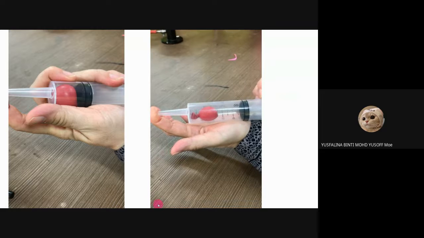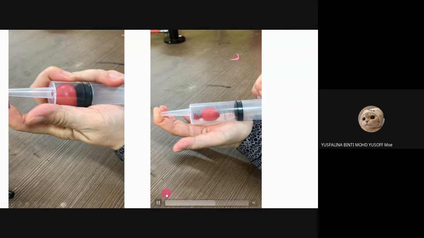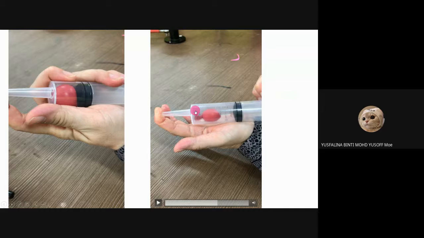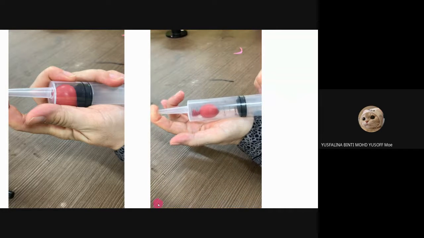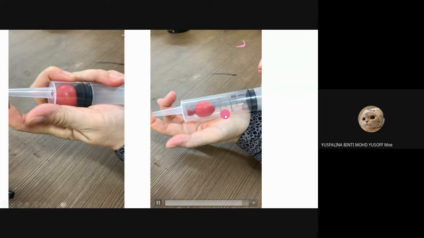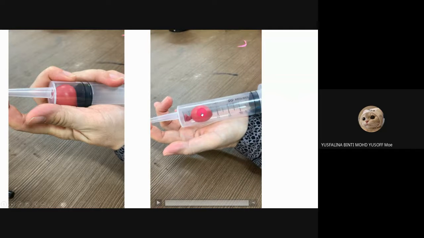You see the size of the balloon becomes smaller. Why? Because outside here the pressure becomes higher, so it will push the balloon and it becomes smaller. So this is pressure and volume. This is also an activity for Boyle's law. See, when the volume is increased, the balloon goes back to its original position.